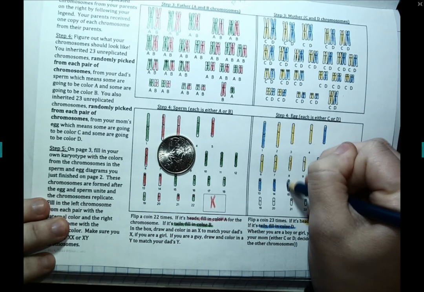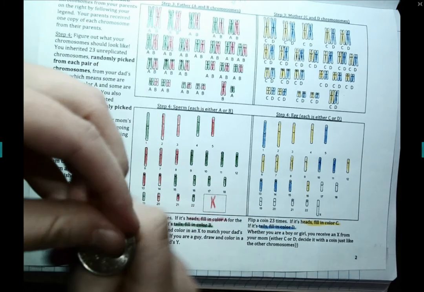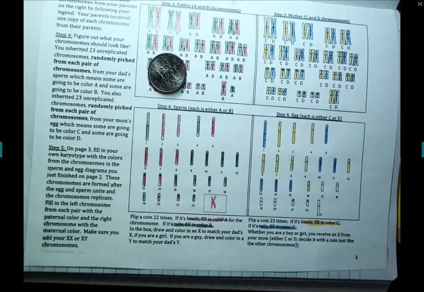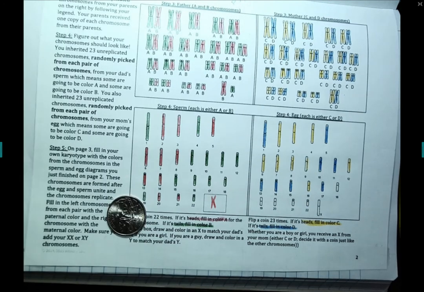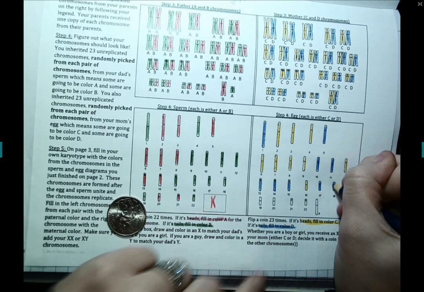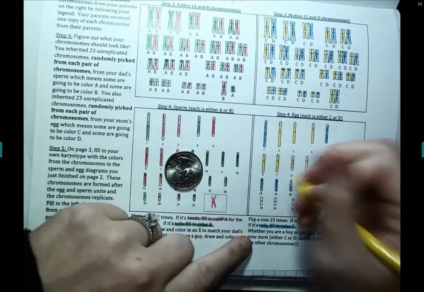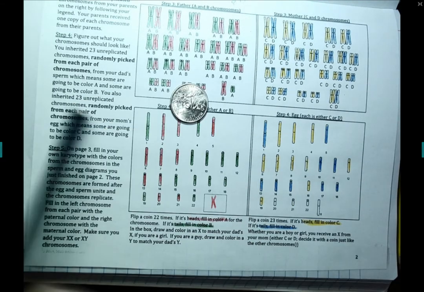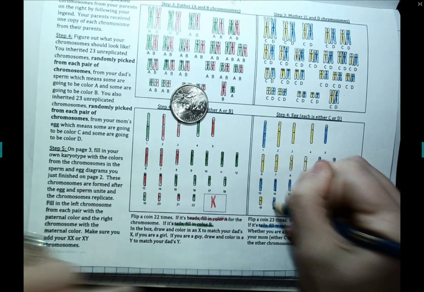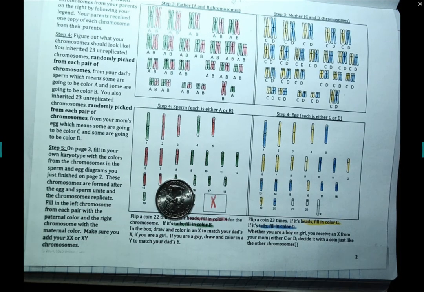All right. And heads. There we go. Tails. It's blue. I'm just double checking myself, right? Making mistakes. Don't want too many of them. Tails, blue. All right. Almost to the end. Heads, yellow. Chromosome 20 is going to be blue. Heads again. Oops, almost grabbed the wrong color. There we go.